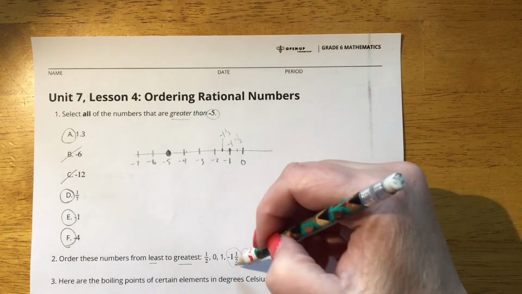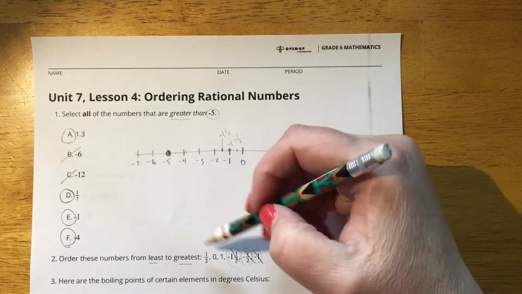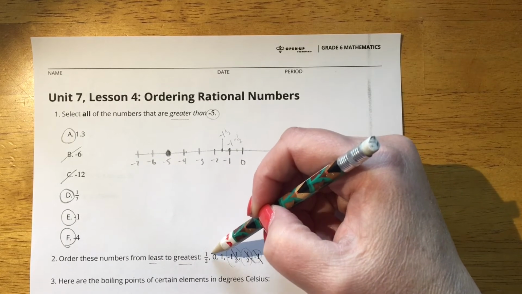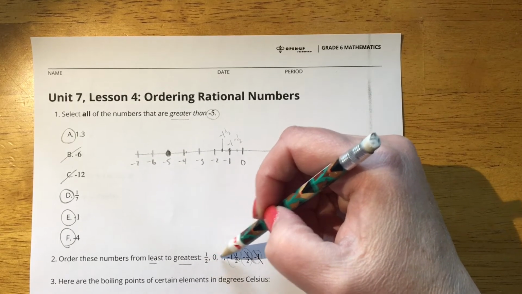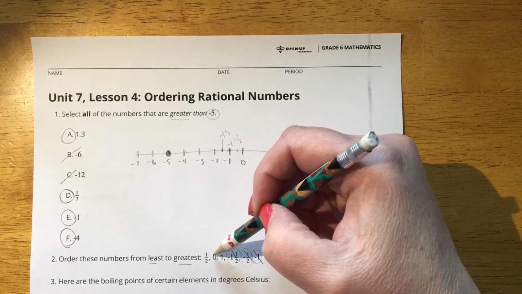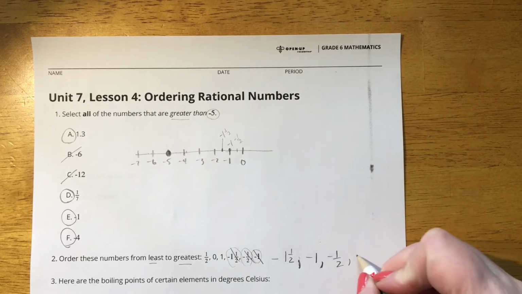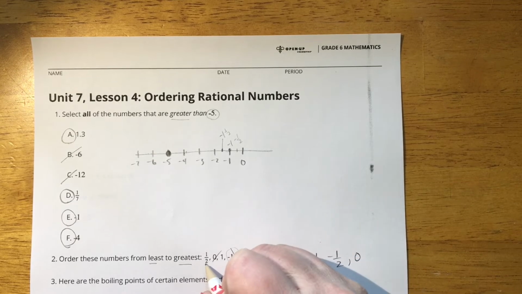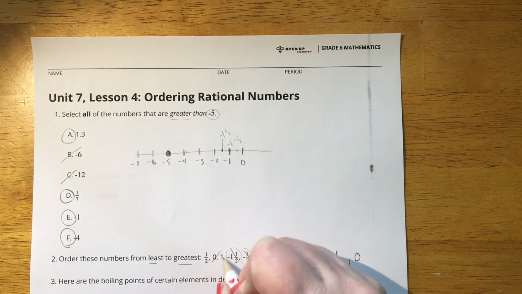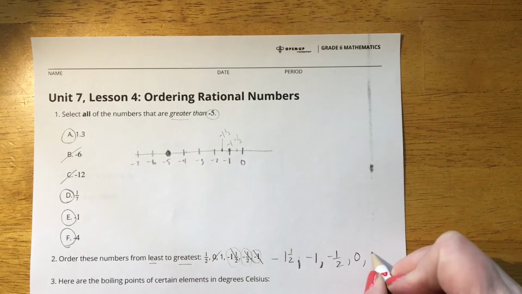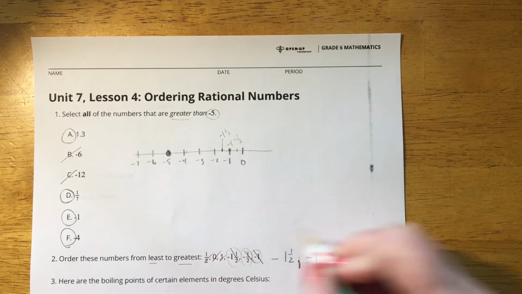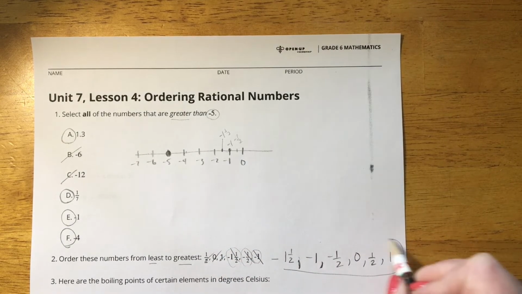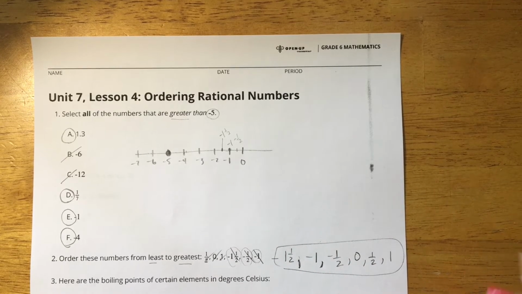So we took care of the negatives. Done, done, and done. Now we just have the positives left over. Well, we know that 0 is the smallest, not really positive number, but the smallest of those. So 0 is next. And then we have to decide between 1/2 and 1. Well, we know fractions are less than wholes. So that has to be next. 1/2 is next. And then, of course, 1. So there it is. There's our answer for number 2. Okay?